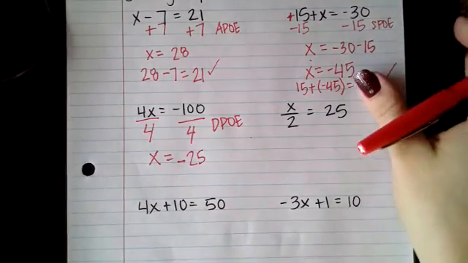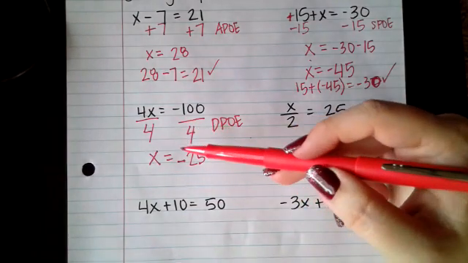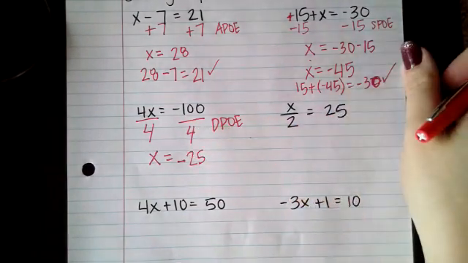I'm not going to write it down. You can if you want. But all we did here was the one step of division. We did the opposite, the inverse operation, to figure out what x is equivalent to.